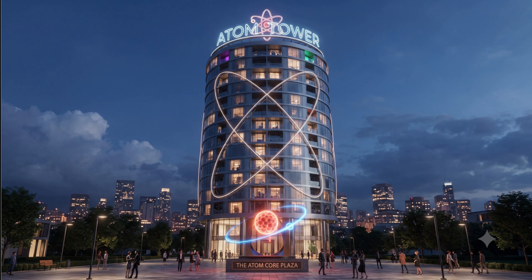Imagine an atom is a giant apartment building. Electrons are people who live in this building, and every single one needs a unique address. No two electrons in an atom can share the exact same address. That one rule is going to explain almost everything you learn today.